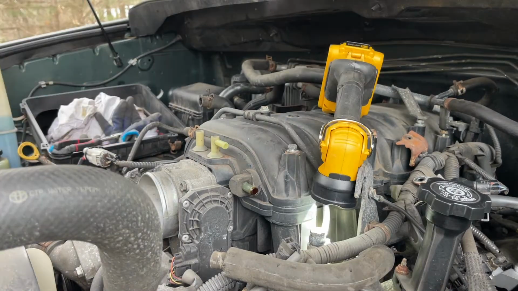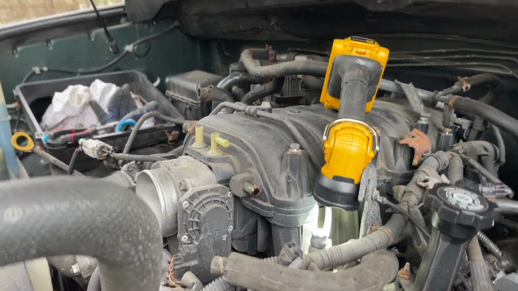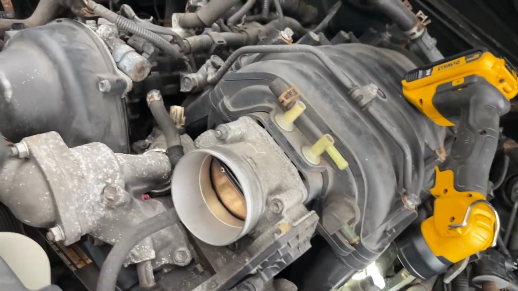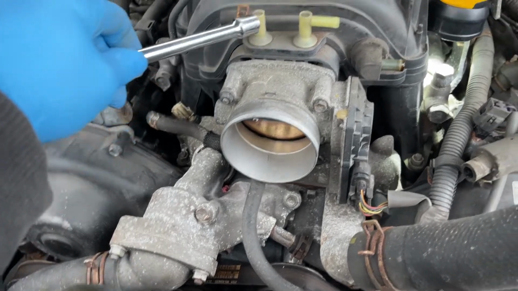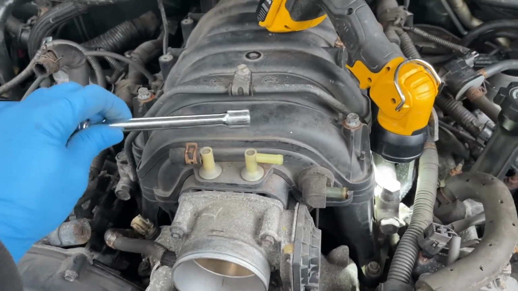Let's see. So the throttle body is right there. I'm gonna take those four bolts that hold it in. And this whole part can come off this part, and then we can start moving around a little bit more.